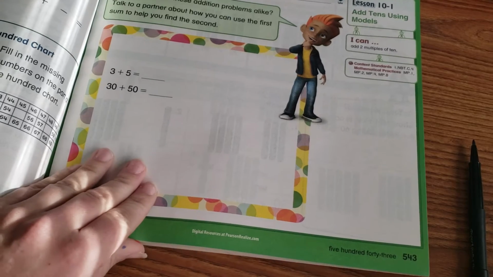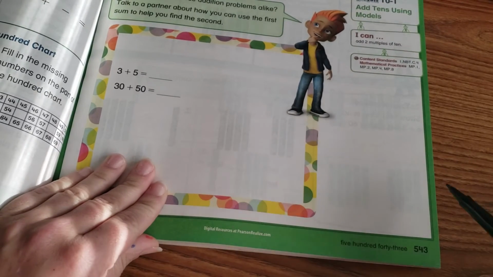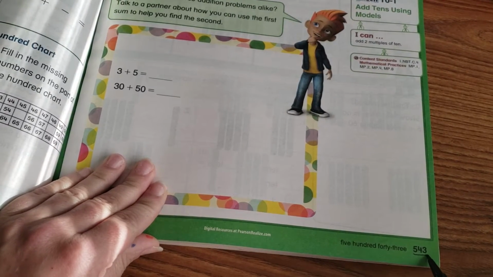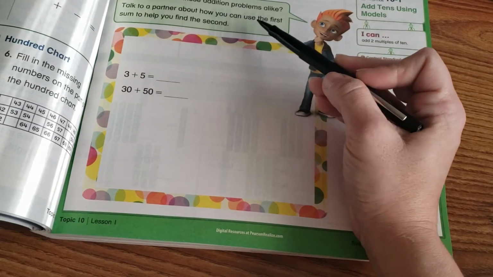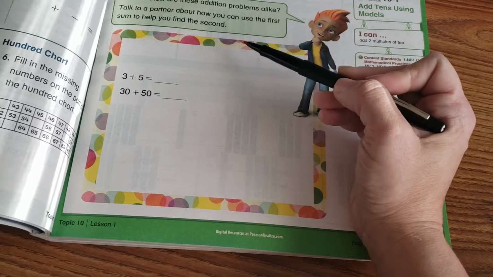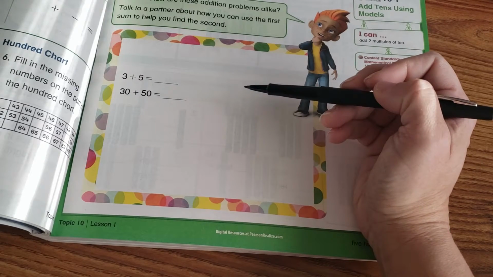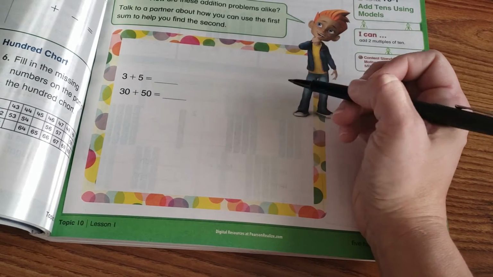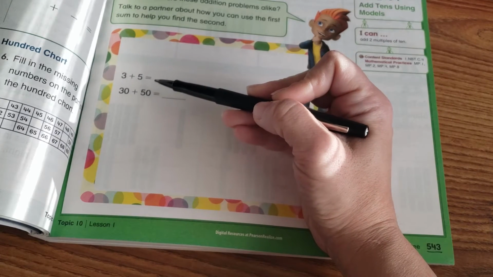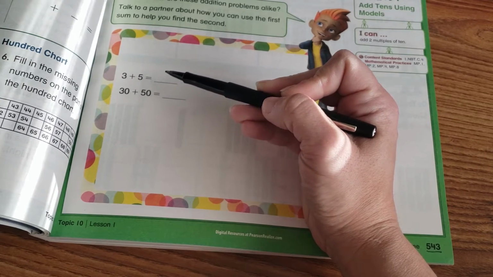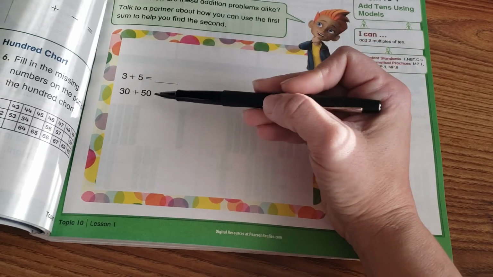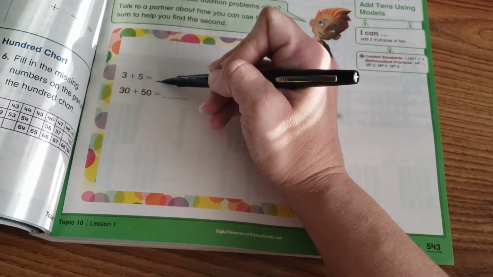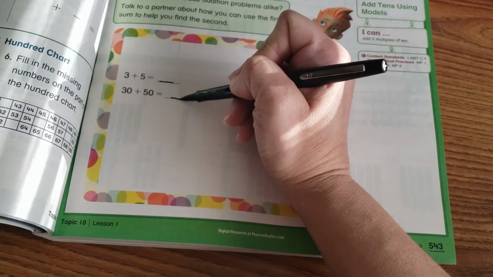And the first page on here is one that we usually do together as a class. It's on page 543. And it's asking, how are these addition problems alike? It says, talk to a partner. Well, you guys are all going to be my partner today, about how you can use the first sum. Remember, the sum is a word that means answer to an addition problem, to help you find the second one. So how can this answer help you find this answer?